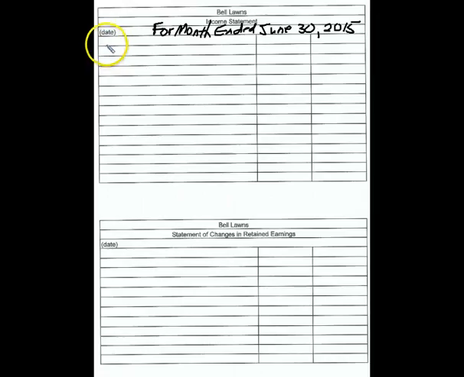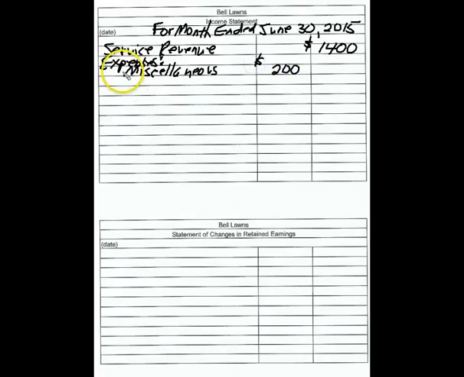Okay, so again, I'm pulling from my trial balance. We had service revenue, and that balance was $1,400. So I'm going to start with a dollar sign and use whole numbers, $1,400. And then we had our expenses. I will just list those expenses out. So I put a colon behind that, expenses, and then we had miscellaneous expense for $200, and I'll put a dollar sign in front of that.